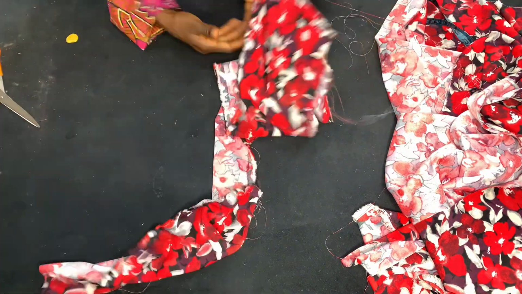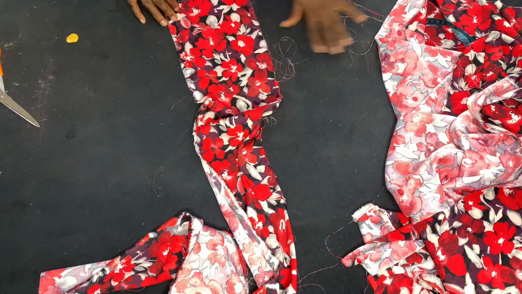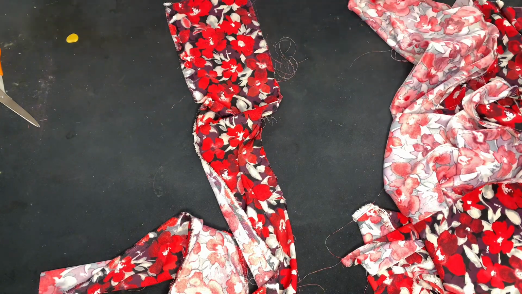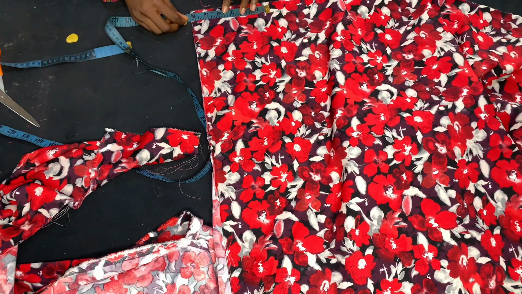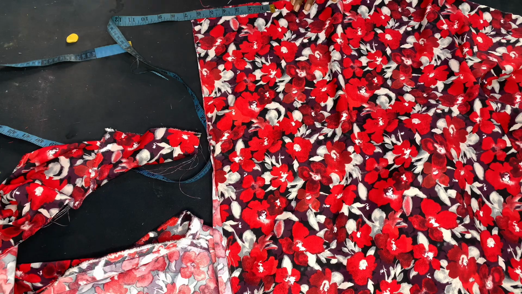So I'm going to cut 2 of these pieces because I want the gathers to be a lot. So that's what I'm doing. I'm going to cut another piece of that, and then we have the down part of my dress.